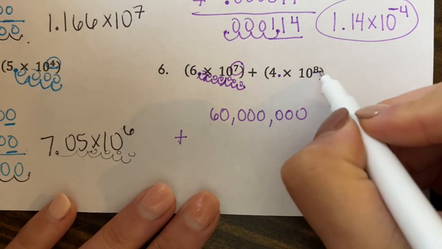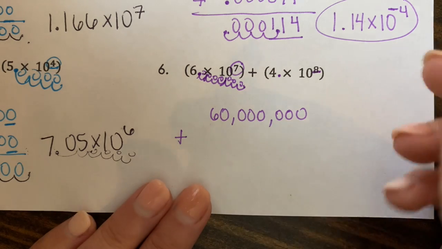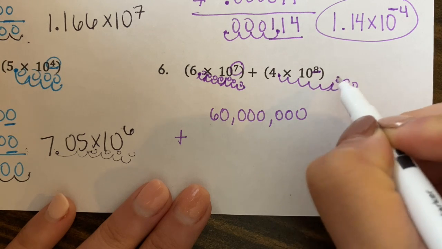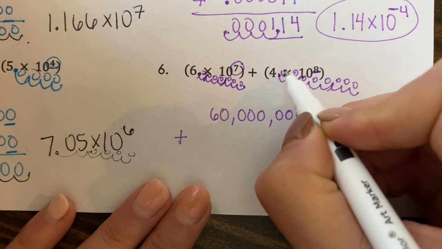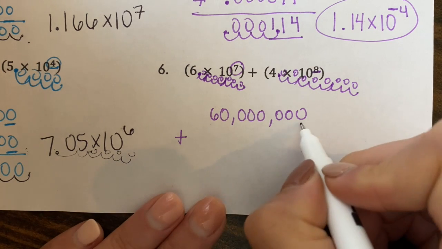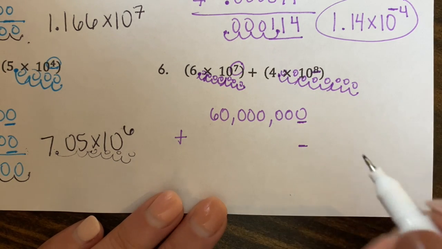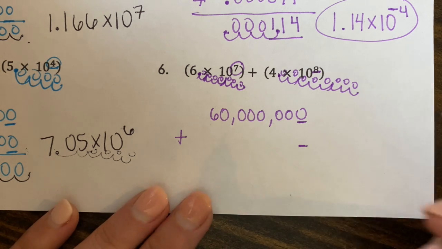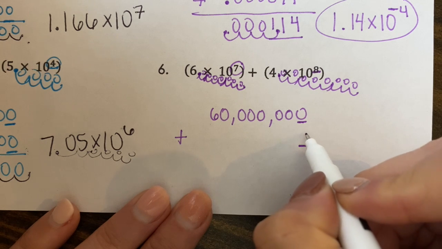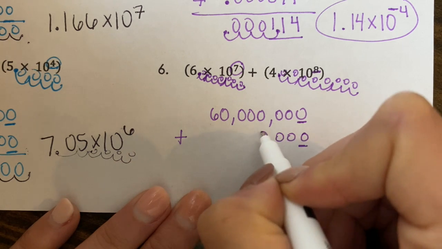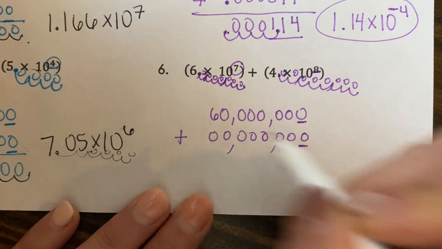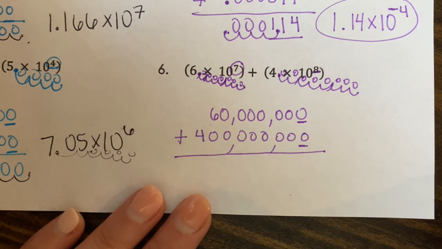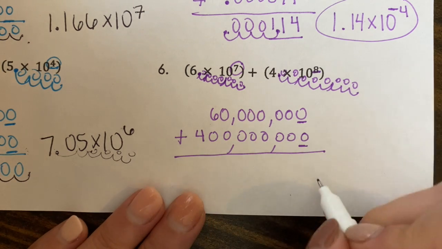Plus, this number is going to be bigger, so make sure you leave a little bit of space. 1, 2, 3, 4, 5, 6, 7, 8. So 1, 2, 3, 1, 2, 3, 1, 2. So this is going to be 400 million. Make sure you line your numbers up based on the ones place. I just realized I meant for this example to have a negative exponent, but it is okay. It's all good practice. Go ahead and add them up.